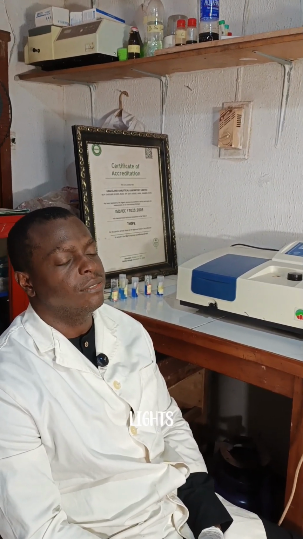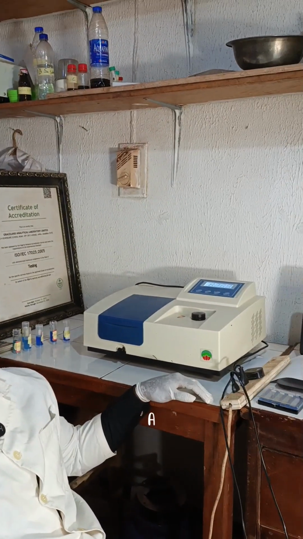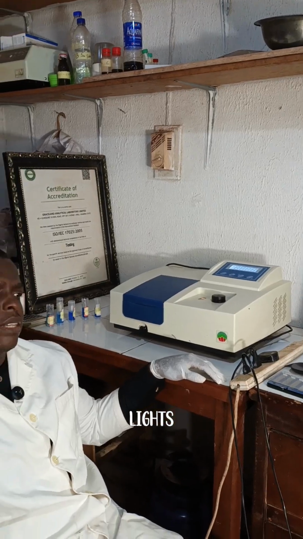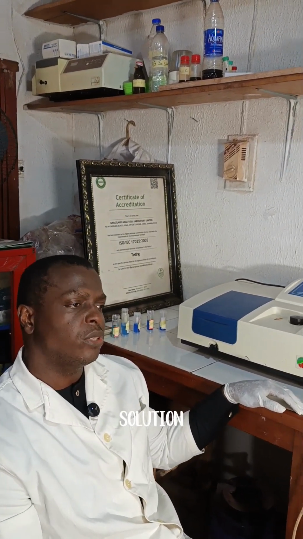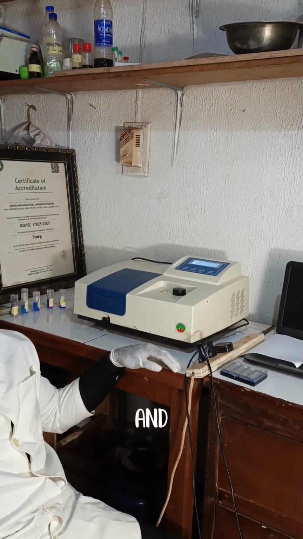First of all, UV visible spectrophotometry lies in the absorption of UV visible light from the electromagnetic spectrum. If a UV visible light passes through a substance or a solution, some of the light will be absorbed and some will be transmitted.